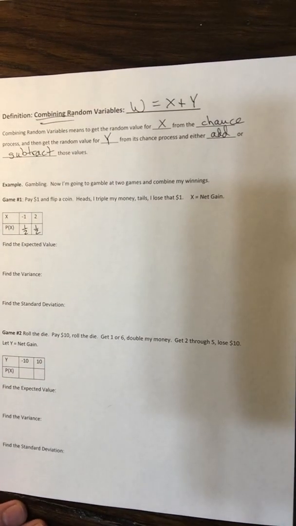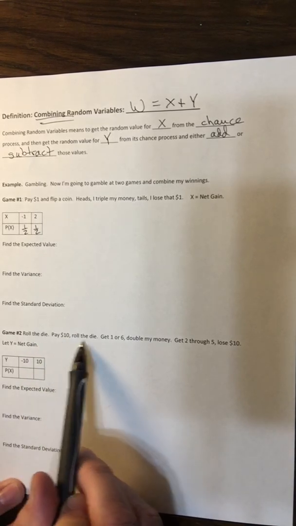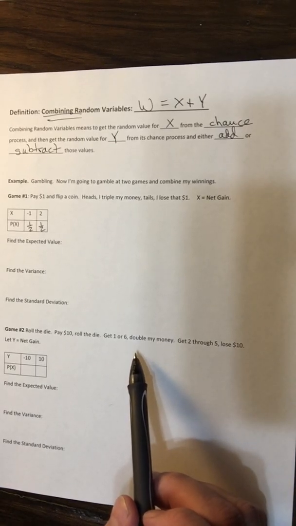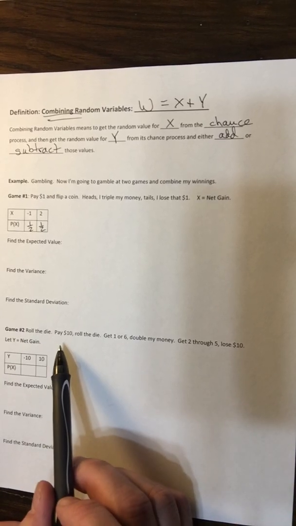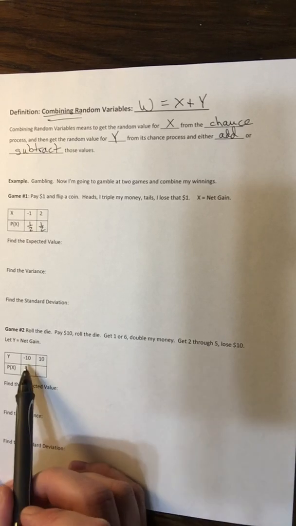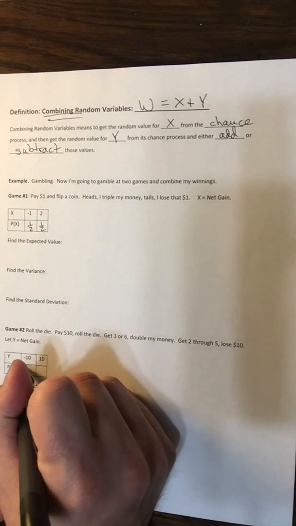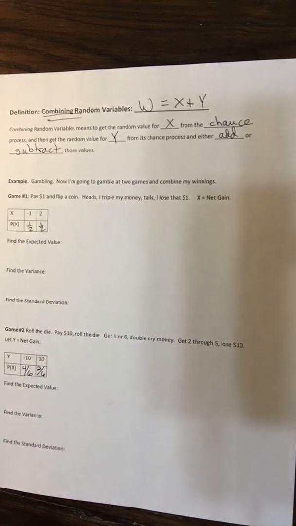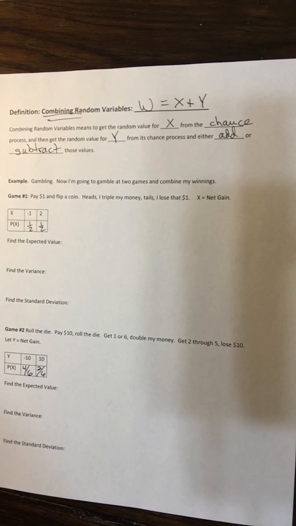And down here, game number 2, I'm going to play the roll the die game. I pay $10 to do this. If I get a 1 or a 6, I double my money. So I would end up getting $20, but I paid $10. If I got $20, I really only gained $10. If I lose, I lost $10. Now, this isn't 1/2 and 1/2, of course. You got a 4/6 chance to lose this $10, and you got a 2/6 chance to double your money and end up getting $20 back out of this deal.